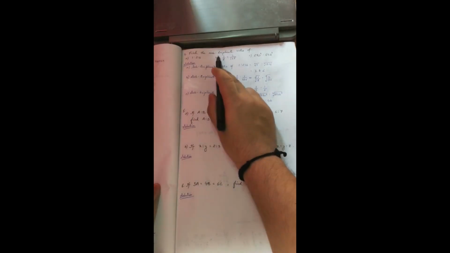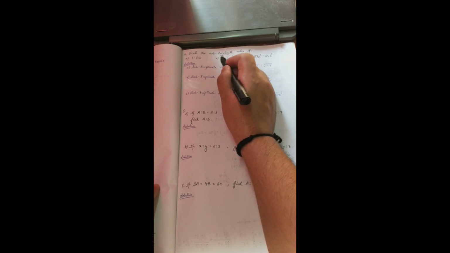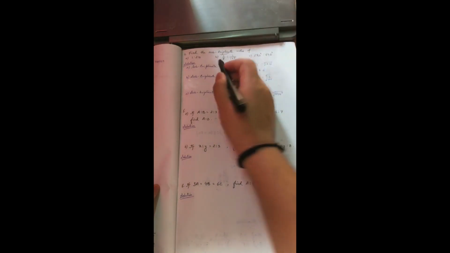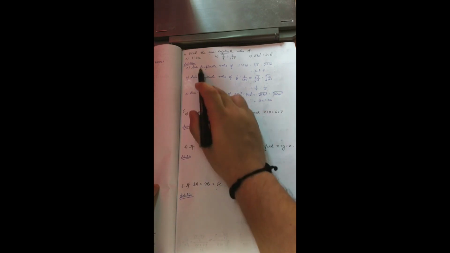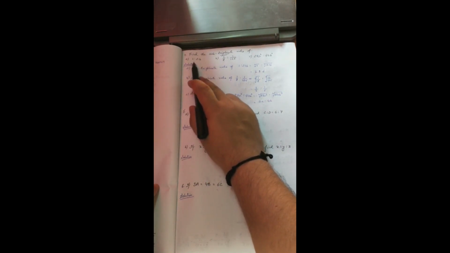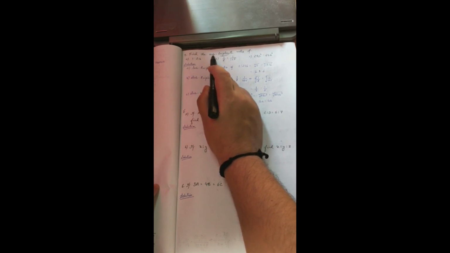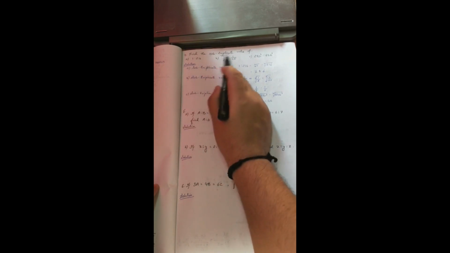Next sum is find the subtriplicate ratio. So we have already learned that triplicate means cube, but subtriplicate means cube root. As duplicate ratio means square, subduplicate means square root. Similarly, triplicate means cube of the terms of the ratio, and subtriplicate means cube root of the ratio. So we have to find the subtriplicate ratio of 1:216. Since here it is written sub, and triplicate means cube.